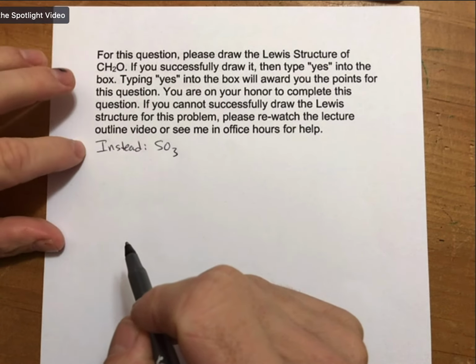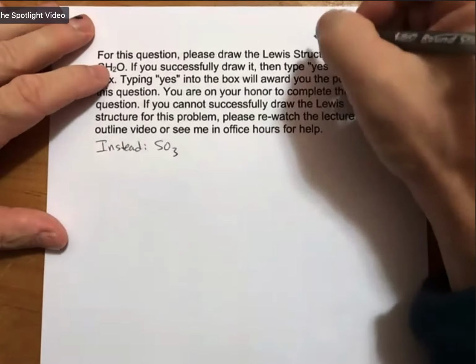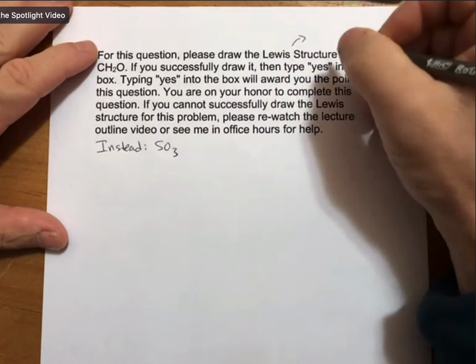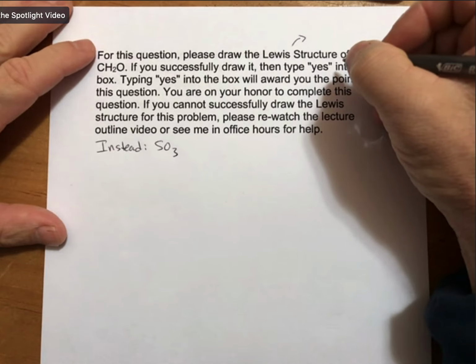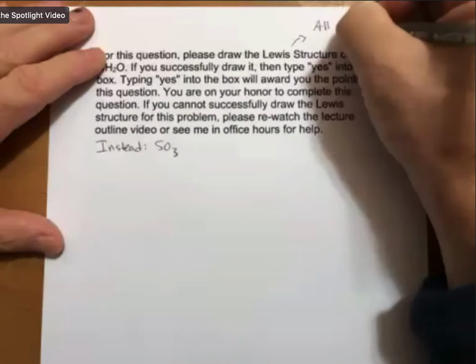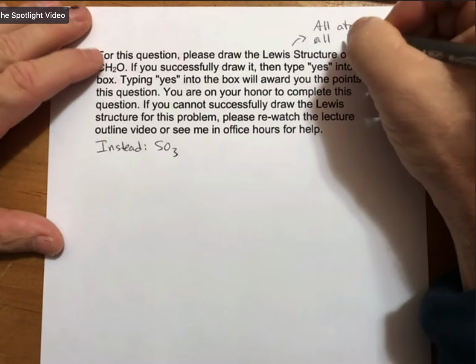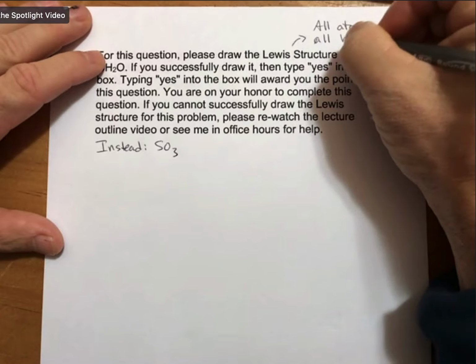And a Lewis structure, just to say this for the first time, shows all atoms, all bonds, and all electron pairs. All atoms, all bonds, and all electron pairs.